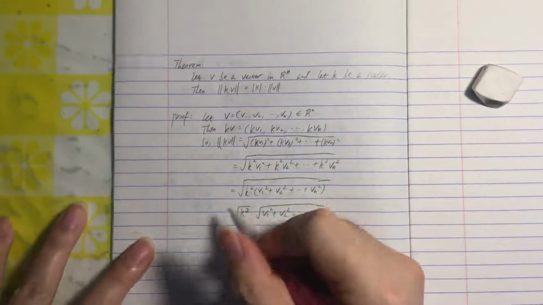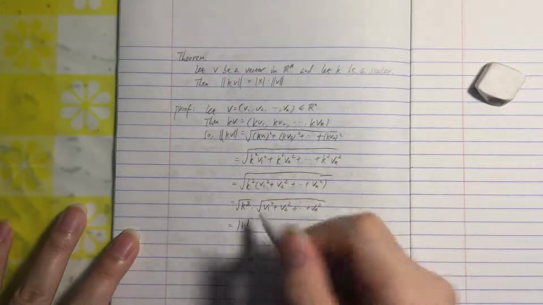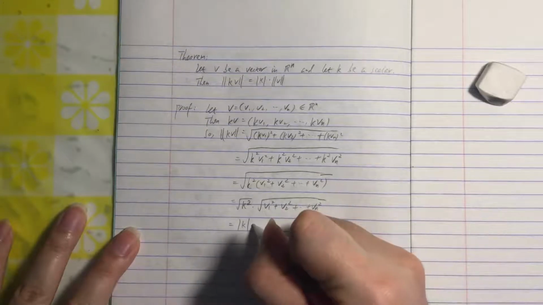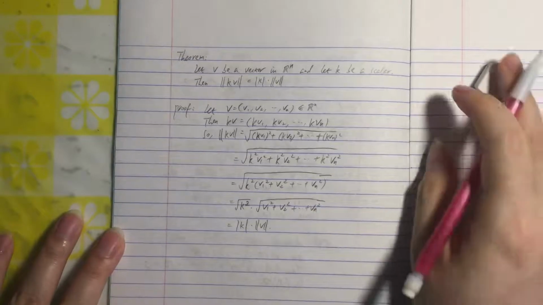So here we can see that square root of k squared is absolute value of k, and that's norm of vector v. This is norm of vector v. Let's complete the proof.